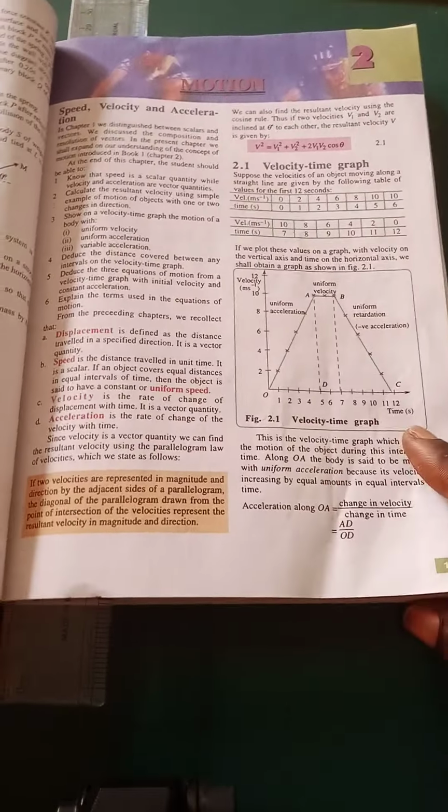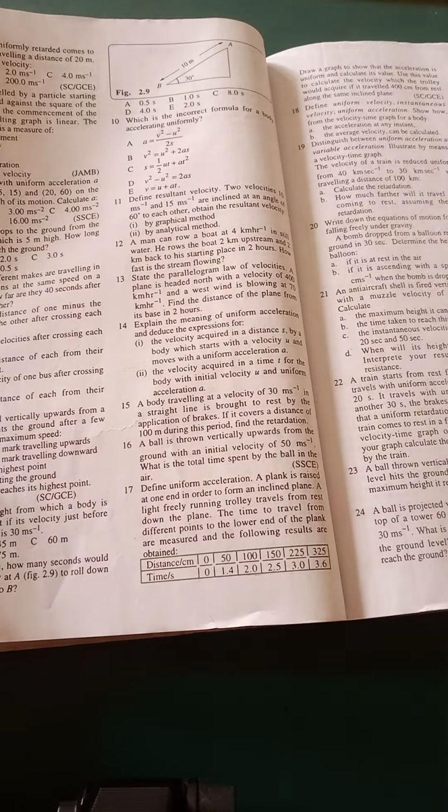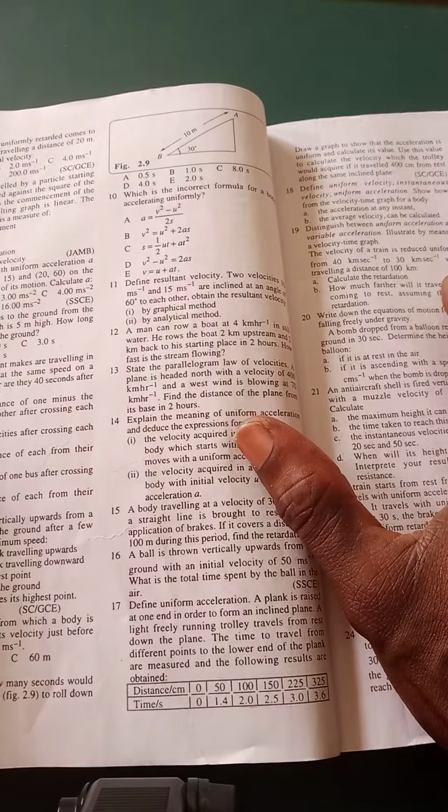This is what we are looking at, book 2. This is the topic. But we want to solve this exercise, question number 17. I read question number 17. That is exercise 2, question number 17.